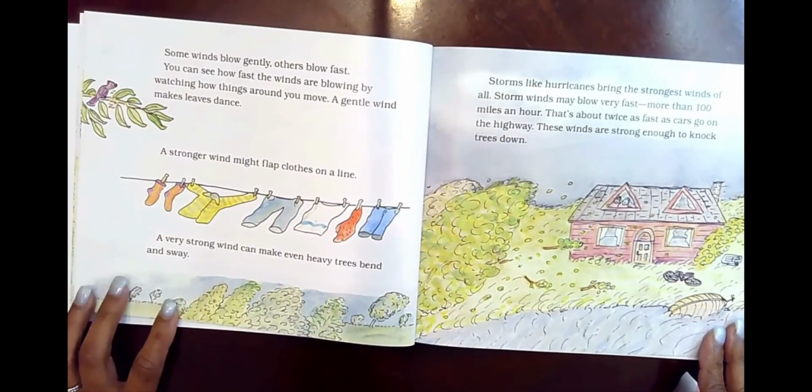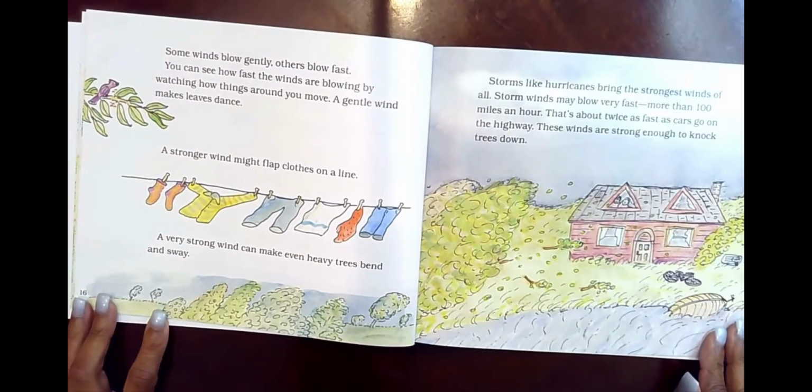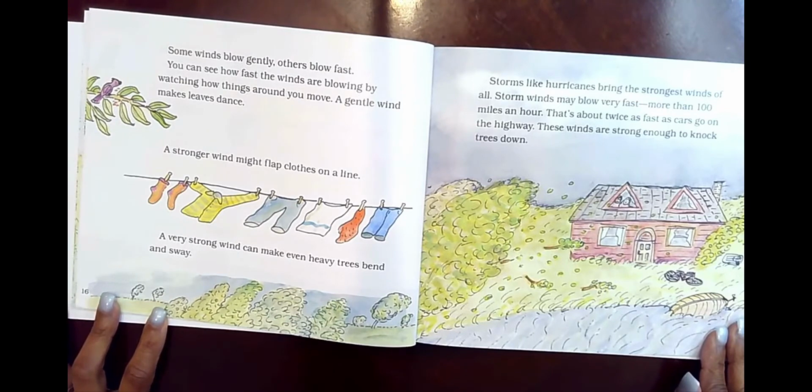Some winds blow gently, others blow fast. You can see how fast the winds are blowing by watching how things around you move. A gentle wind makes leaves dance. A stronger wind might flap clothes on a line. A very strong wind can make even heavy trees bend and sway.